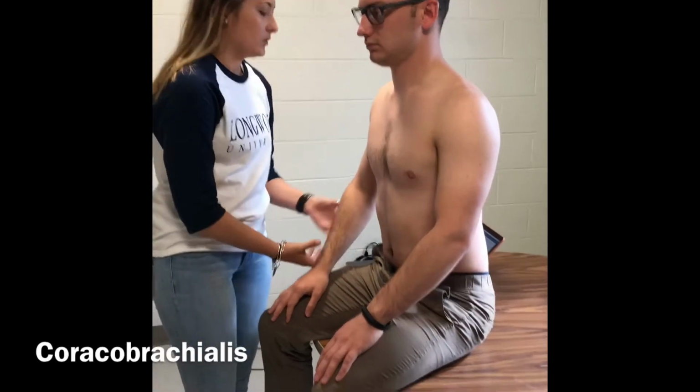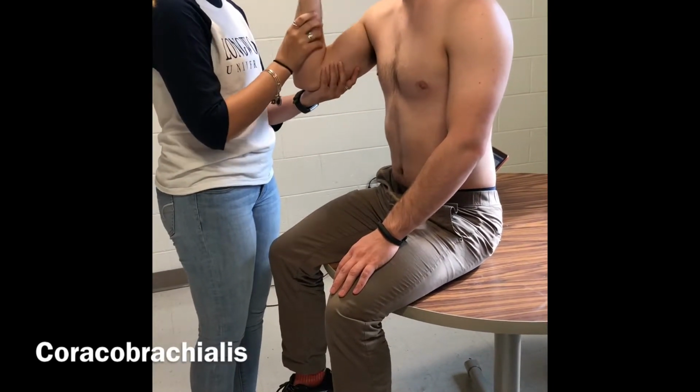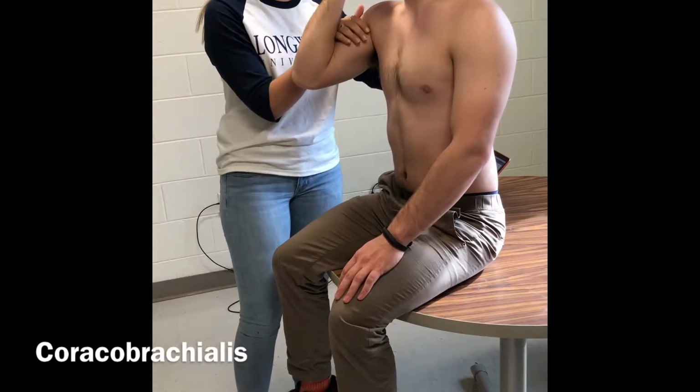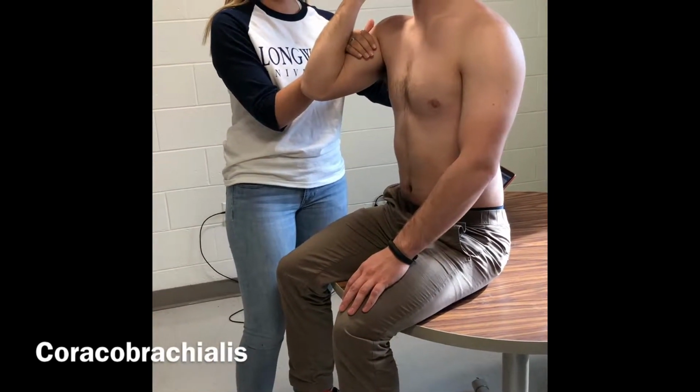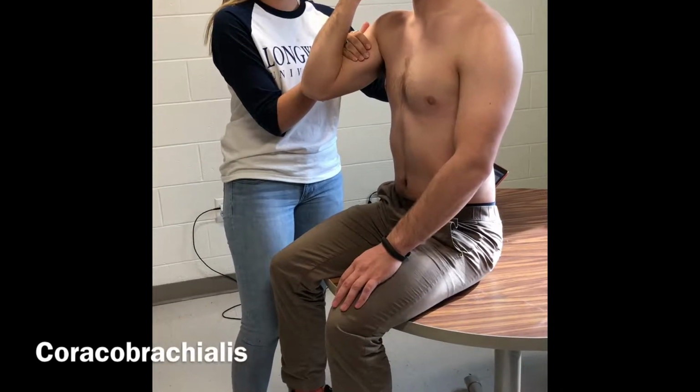Now we're going to do the manual muscle test for coracobrachialis. So you put them into elbow flexion, external rotation, horizontal adduction, supination, and you stabilize the back and put your hand on their bicep and push them into extension. Ready? 1, 2, 3, 4, 5, relax.